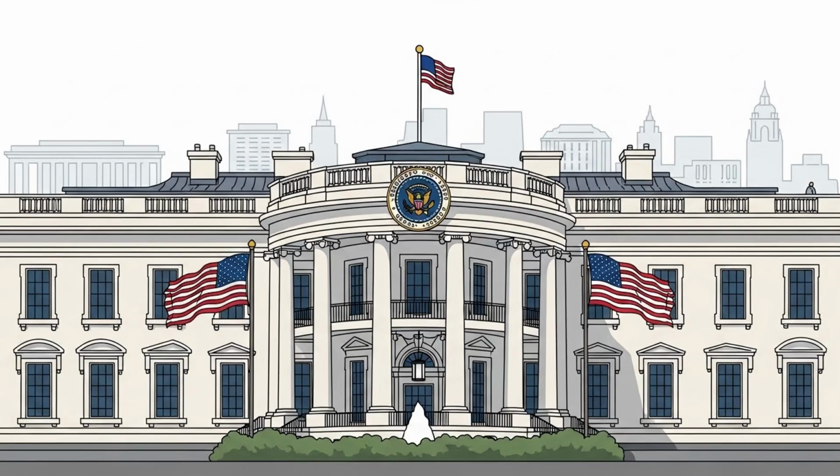The American presidency is the most powerful office in the world. With that power comes the potential for catastrophic mistakes. Some presidential decisions have cost thousands of lives, triggered economic collapse, or damaged America's standing for generations.